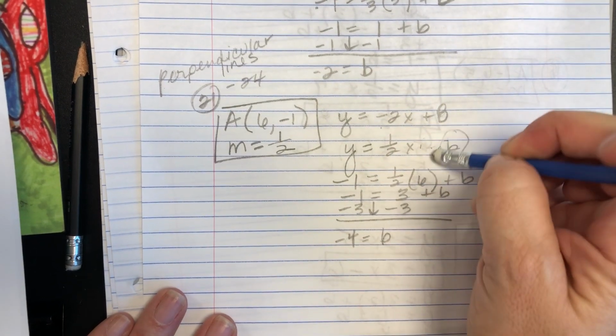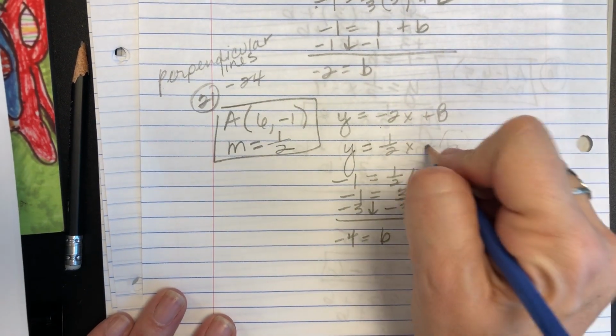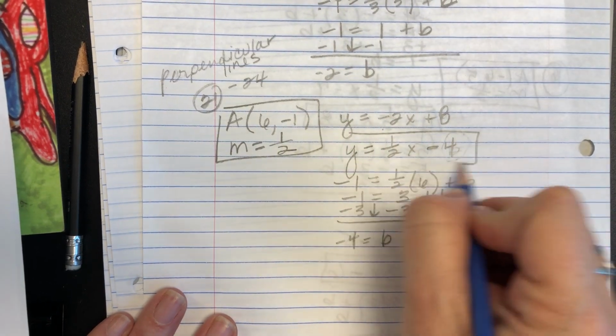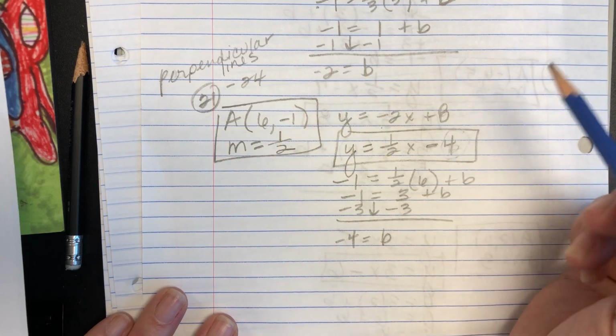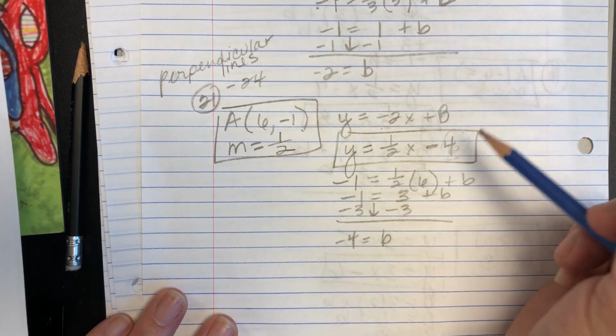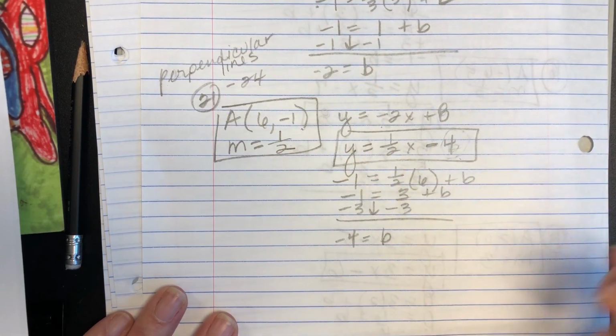I'm going to go back up here and just put in my -4. If you don't want to go back and erase, I'm just going to... So the equation of the line perpendicular to y equals -2x plus 8 that goes through (6, -1) is y equals 1/2 of x minus 4.